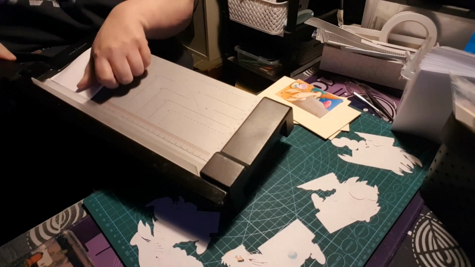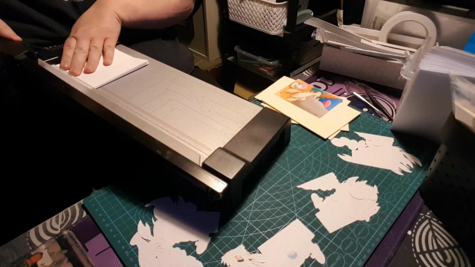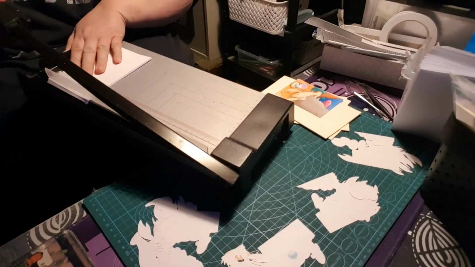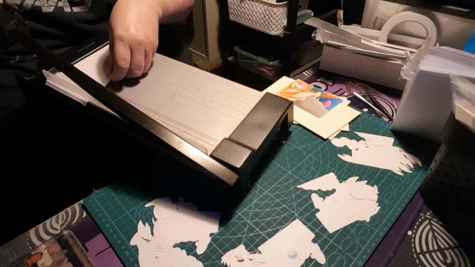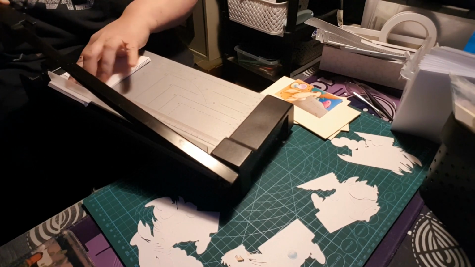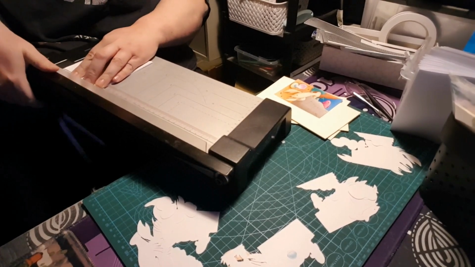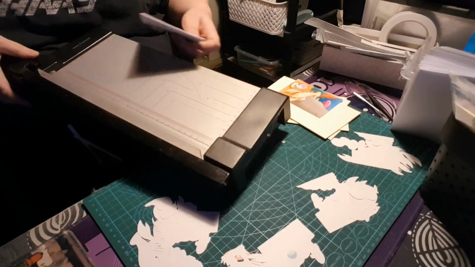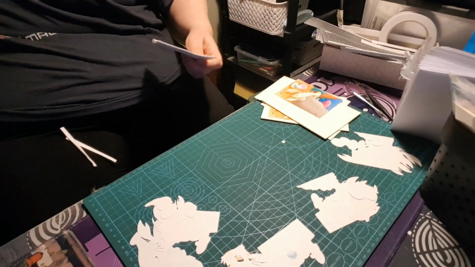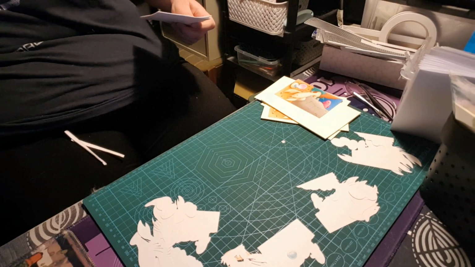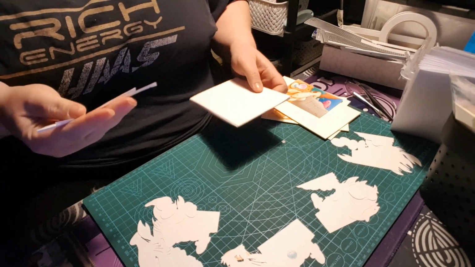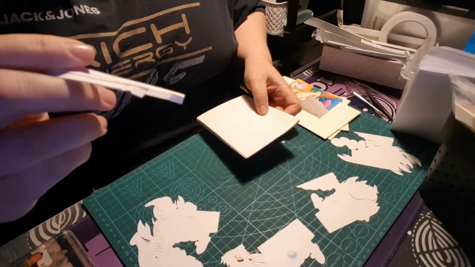And of course it's gonna be a problem. That's better. For some reason it just doesn't want to cut. And that's just how it happens sometimes. It's gonna give me some problems like that.